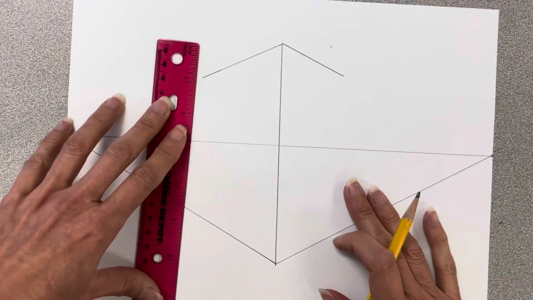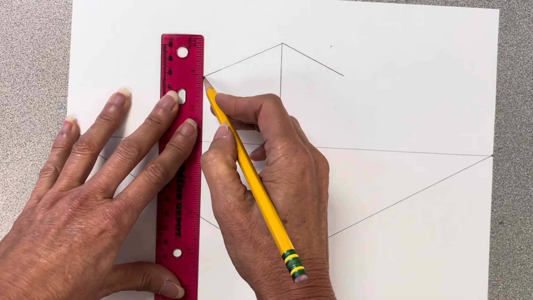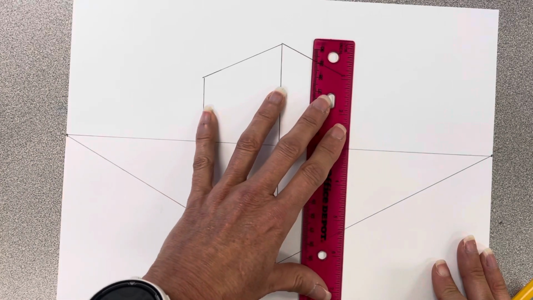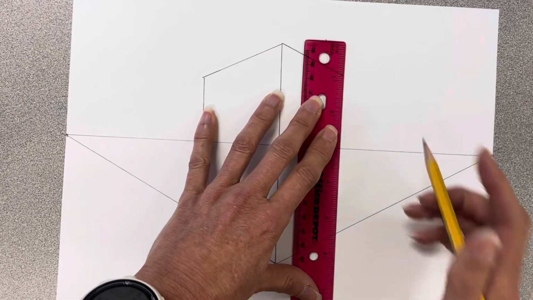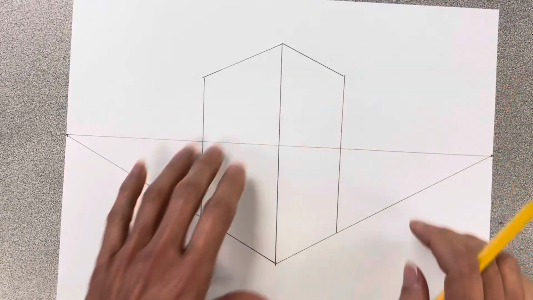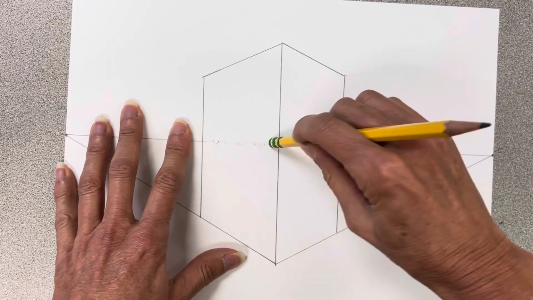The back of our building is going to be vertical lines. So a vertical line here, straight up and down, and a vertical line here. Okay. So now our building is covering up this horizon line, so you can erase that.